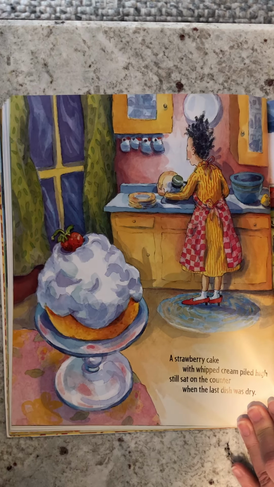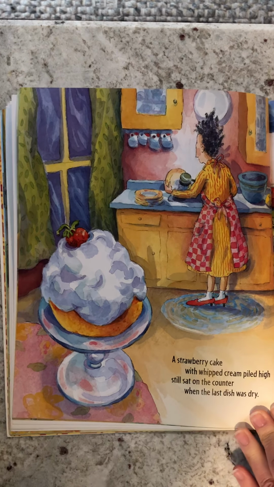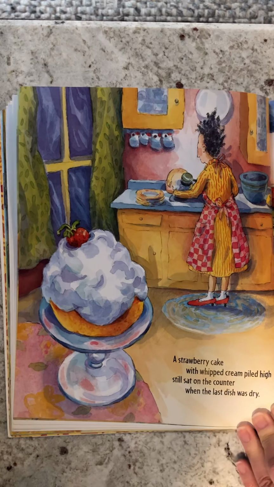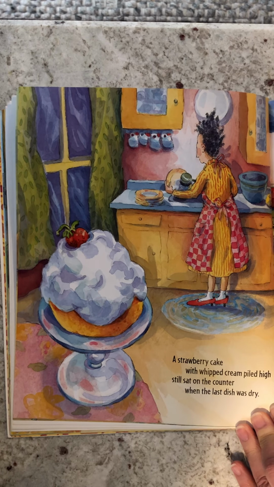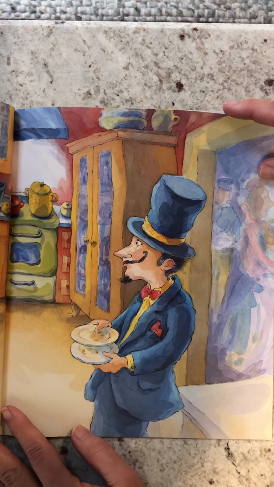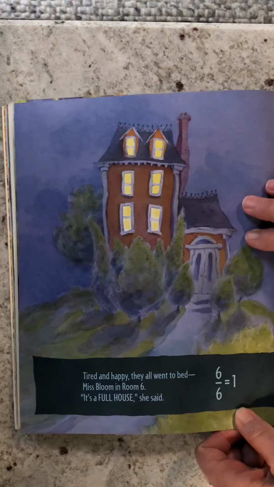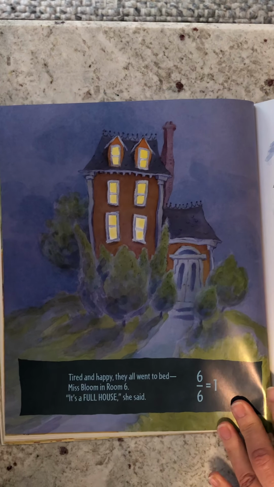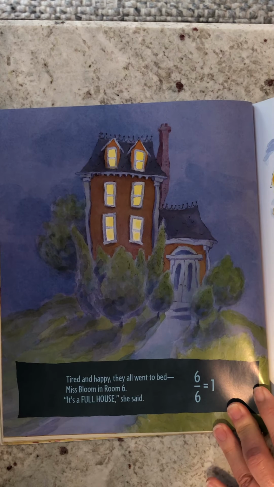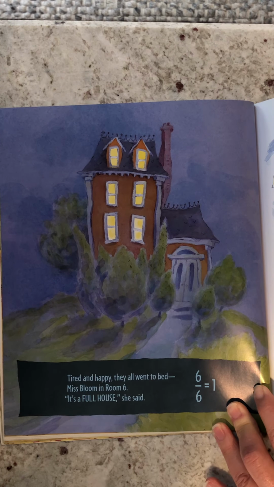A strawberry cake with whipped cream piled high still sat on the counter when the last dish was dry. Tired and happy, they all went to bed. Miss Bloom in room 6. It's a full house, she said.